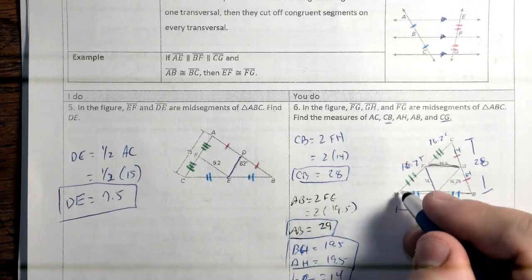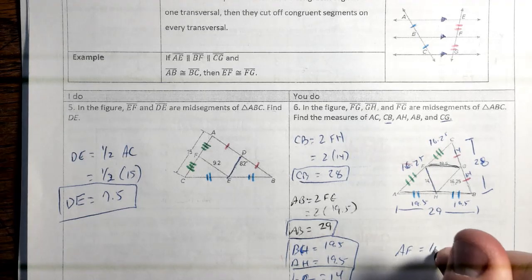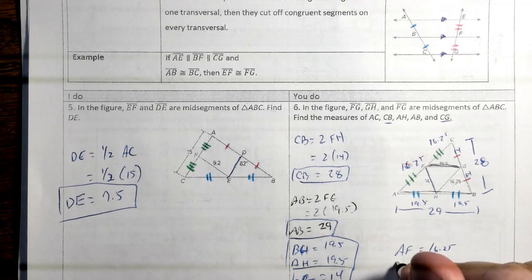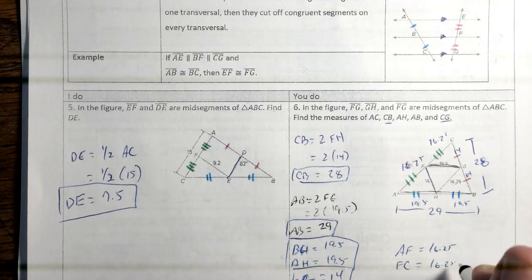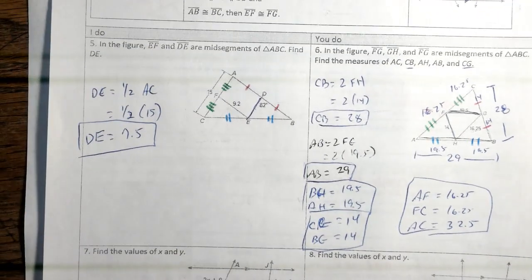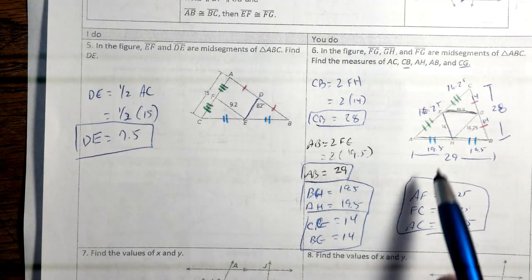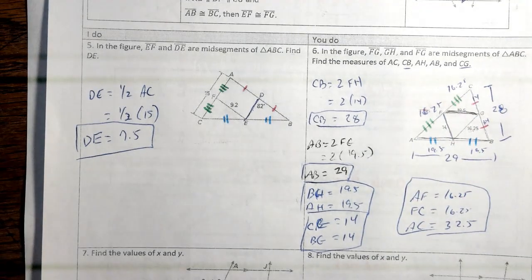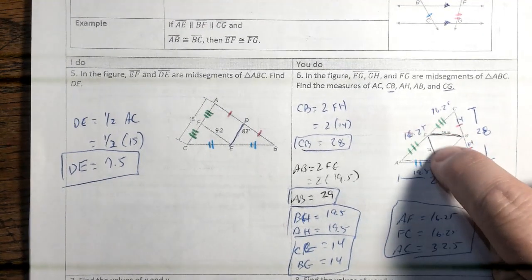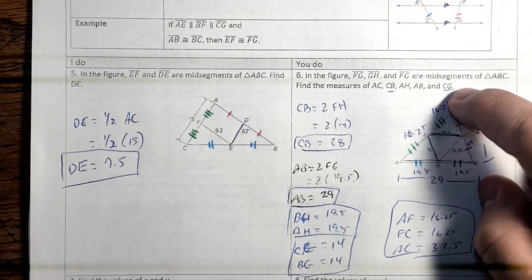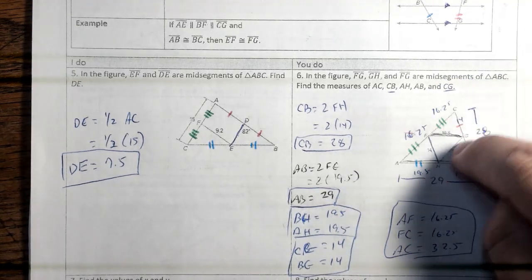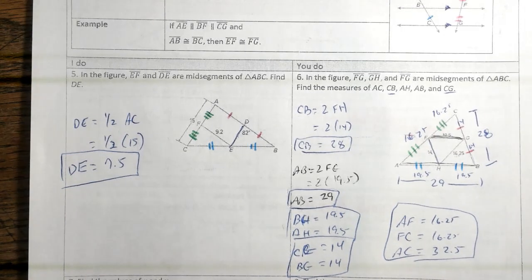I think that's all they asked for. But over here, AF is 16.25. FC is 16.25. And then AC was both of those together, which is 32 and a half. Sorry, it was off the page. But you see 16.25 for both of those. The whole thing, add those together, makes AC, which is 32 and a half. So all those things are easy enough. The mid segment is half of the base. So same thing. We'll talk about this more in class.